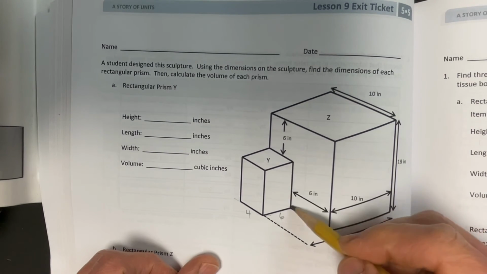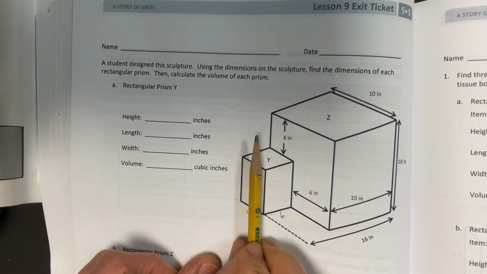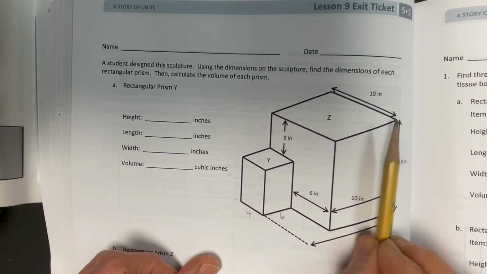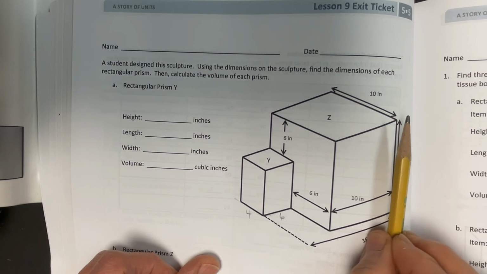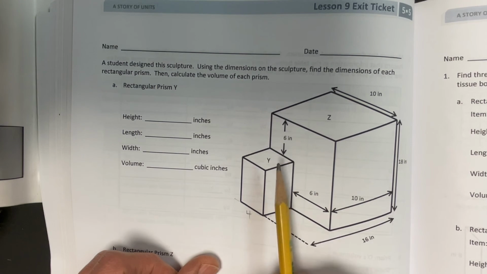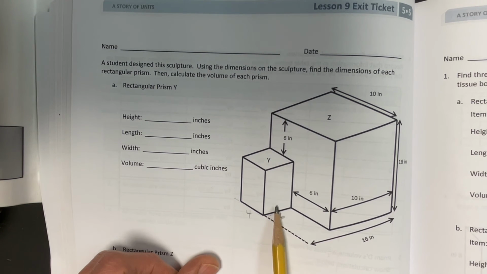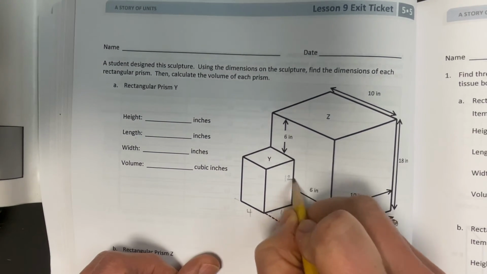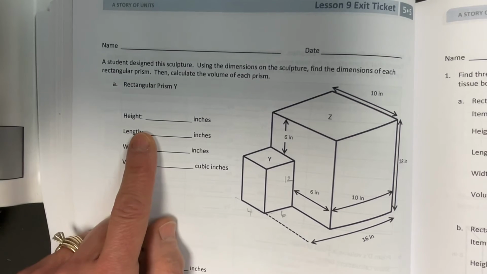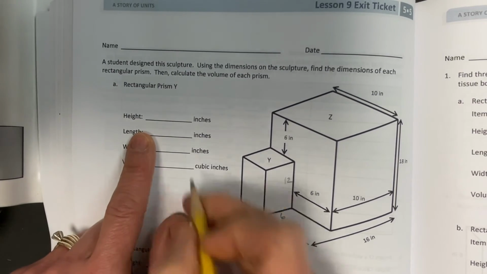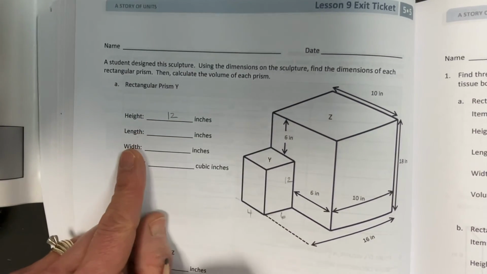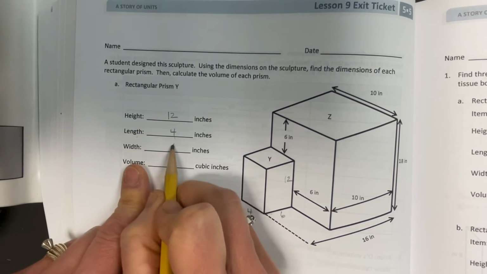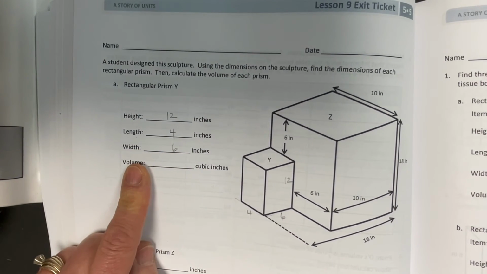Now the height of Y, okay, so I'm looking going this way. Well, I see a 6 and I see an 18. 18 is the total, 6 is a part, that means this is the other part. 18 minus 6 would be 12. Okay, so for rectangular prism Y, the height is 12, the length is 4, the width is 6. So I've got to find my volume.